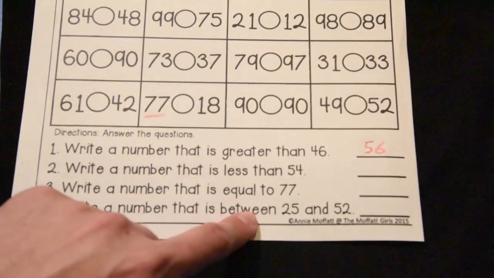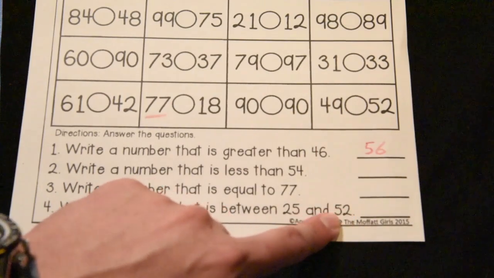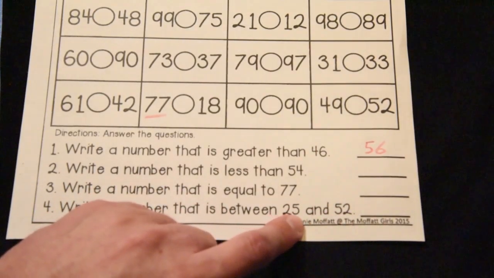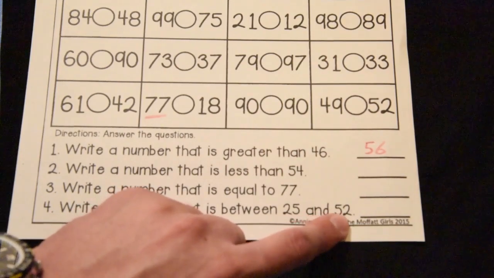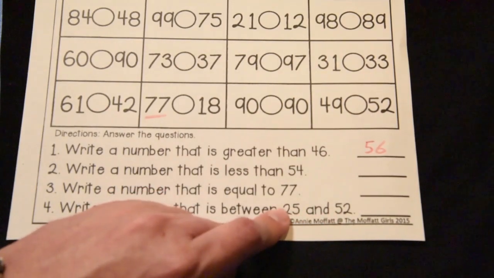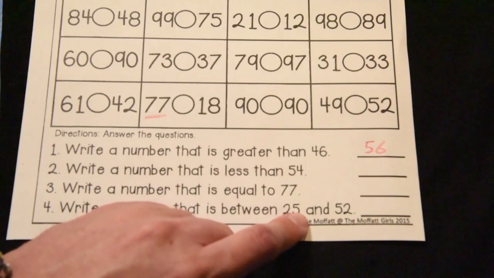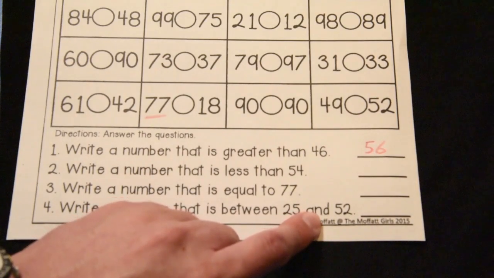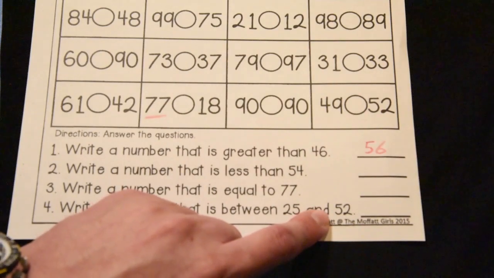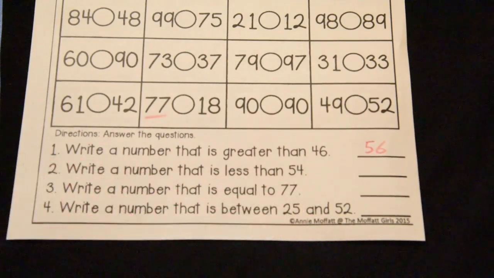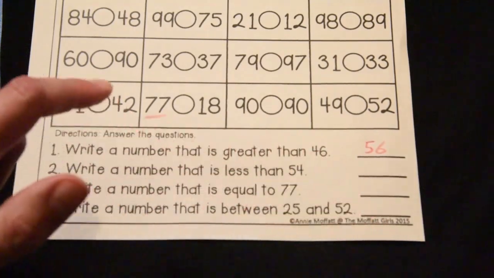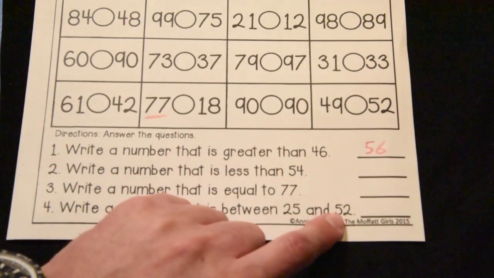Here it says write a number that is between 25 and 52. So it's got to be bigger or greater than 25, but it's got to be smaller or less than 52. So it could be 29, it could be 37, it could be 51. But let me ask you, could I write 62? No, because 62 is bigger. 62 is bigger than 52.